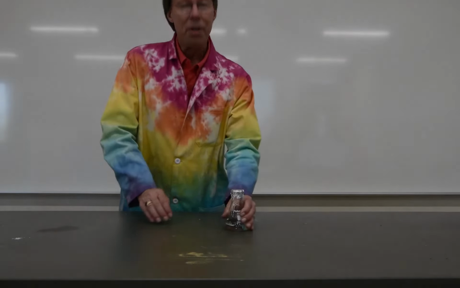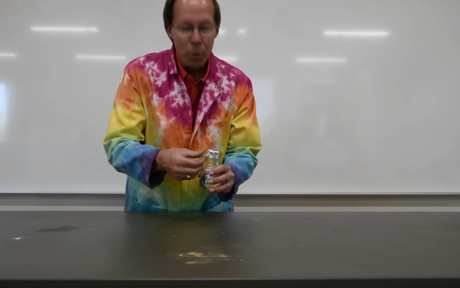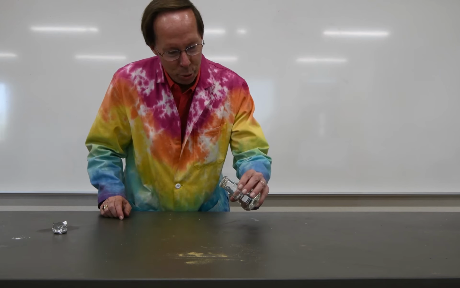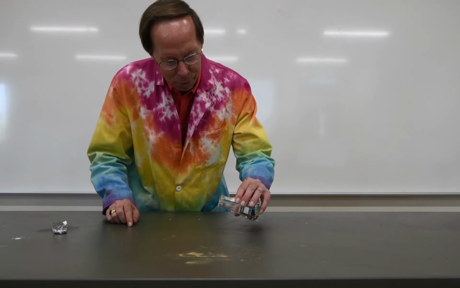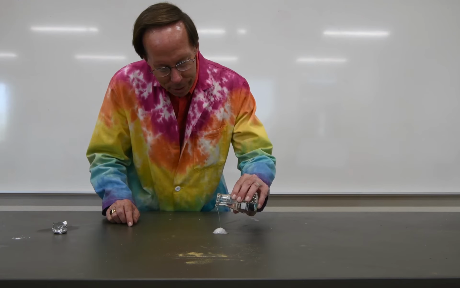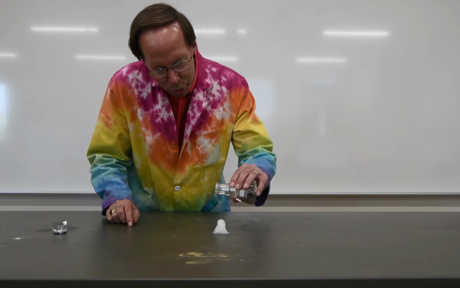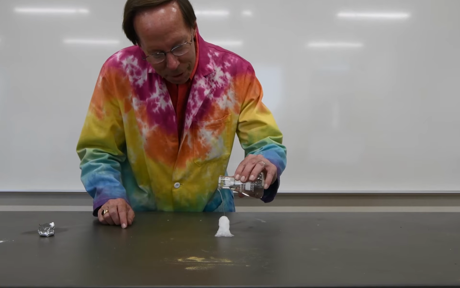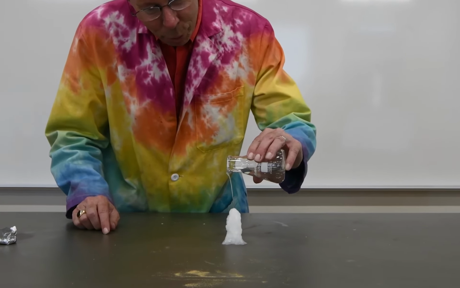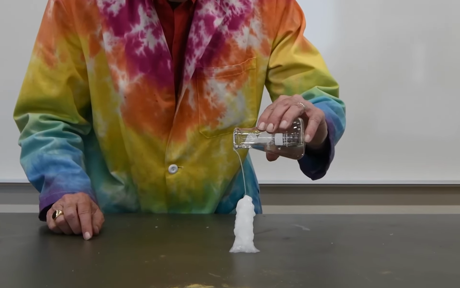Now this is a fun variation on the demonstration. What I'm going to do this time is I'm going to pour a solution of the supersaturated sodium acetate onto the tabletop. So watch very carefully. There was a crystal already on the countertop, and as soon as the solution hit it, it immediately began to crystallize. If we're very careful, we can make a pretty tall column of the sodium acetate.